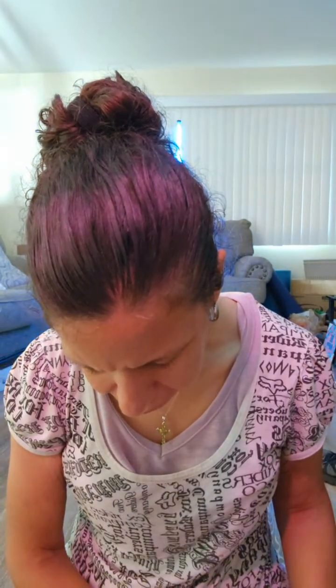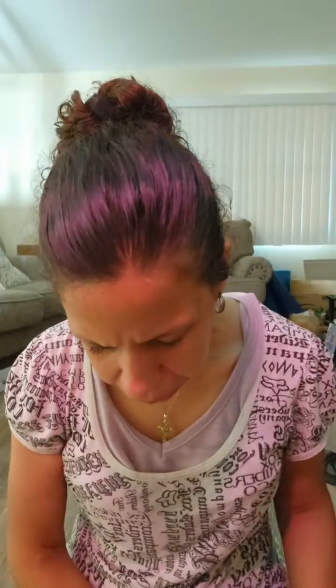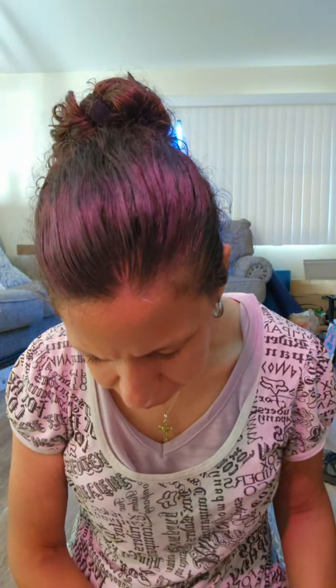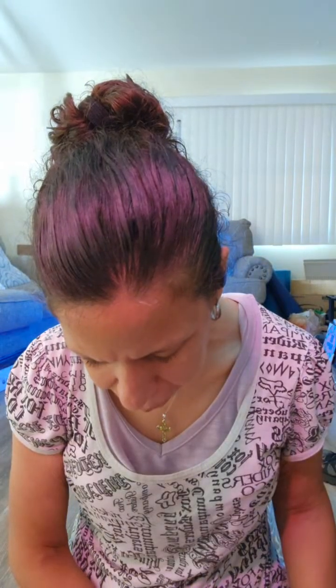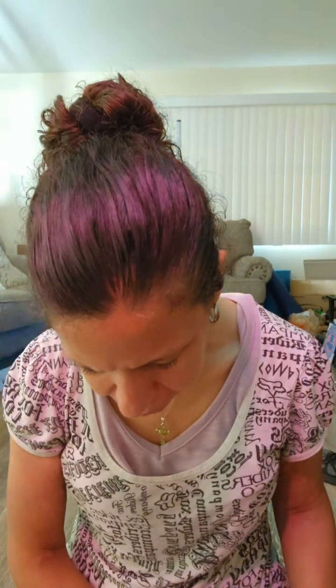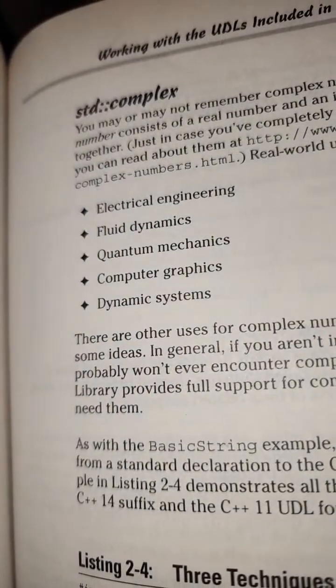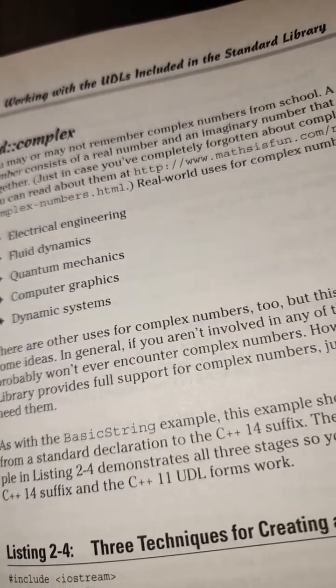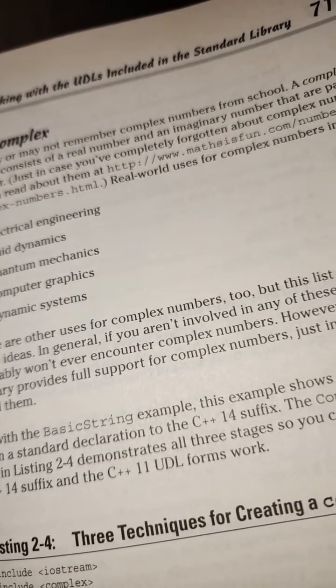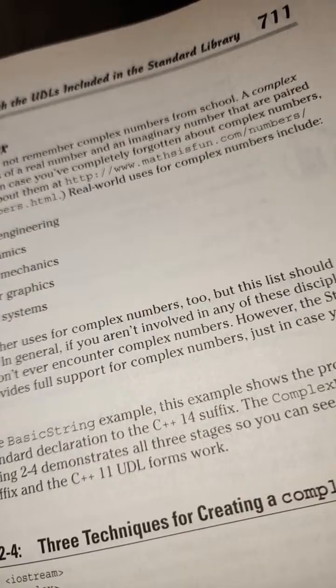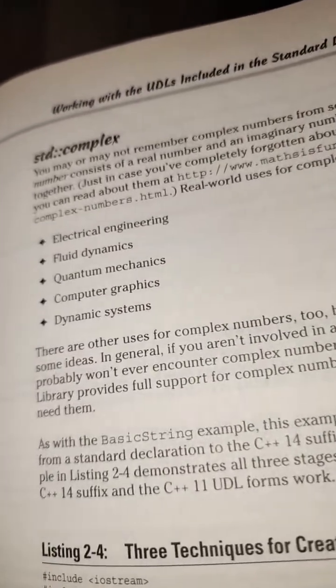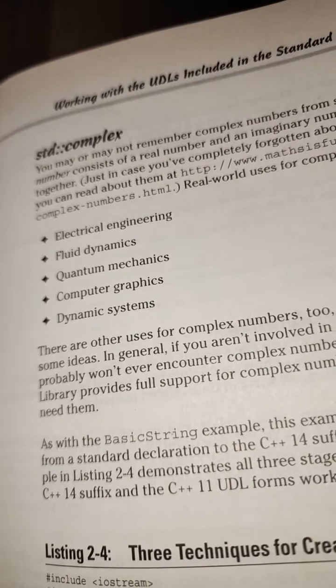Standard complex, spelled STD COMPLEX. You may or may not remember complex numbers from school. A complex number consists of a real number and an imaginary number that are paired together. Just in case you've completely forgotten about complex numbers, you can read about them at http://www.mathisfun.com/numbers/complex-numbers.html.